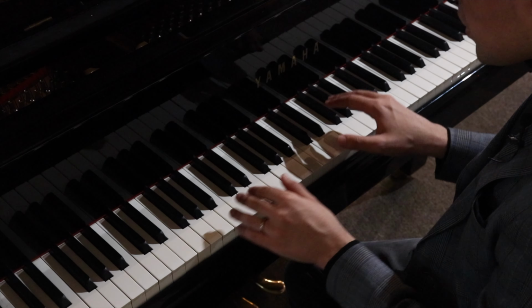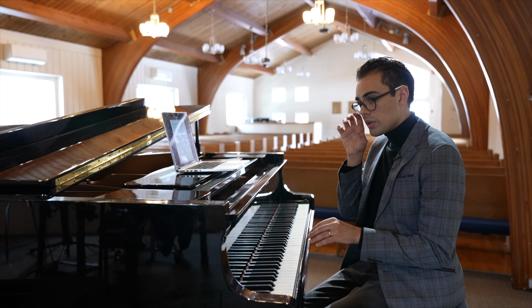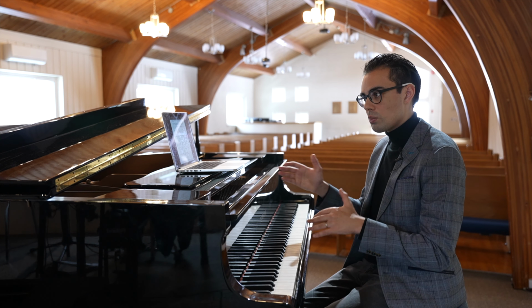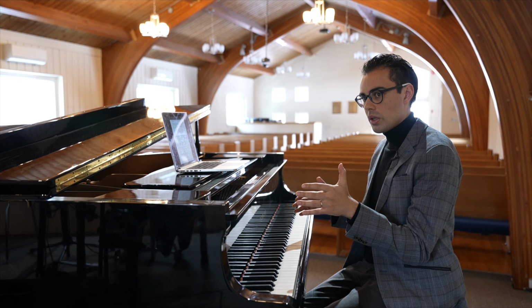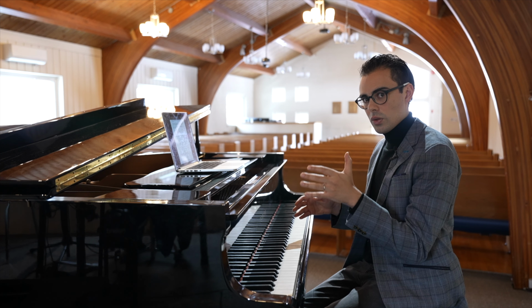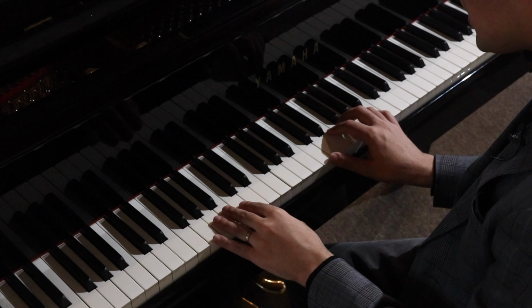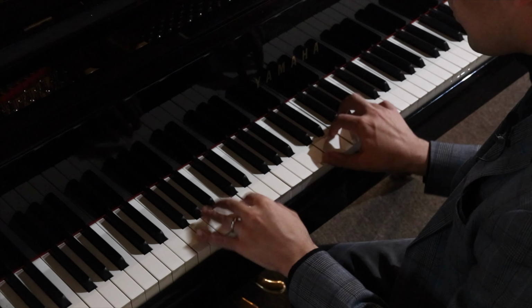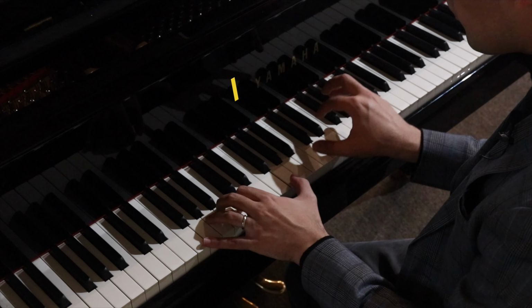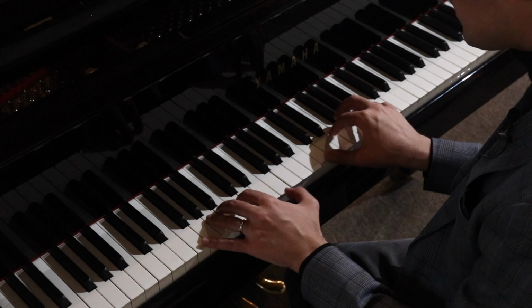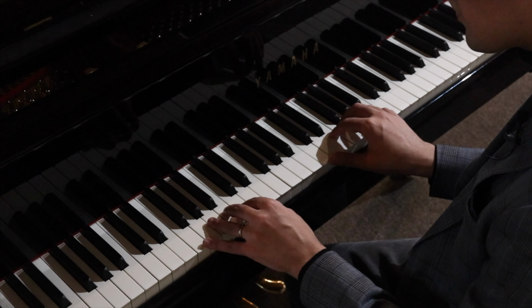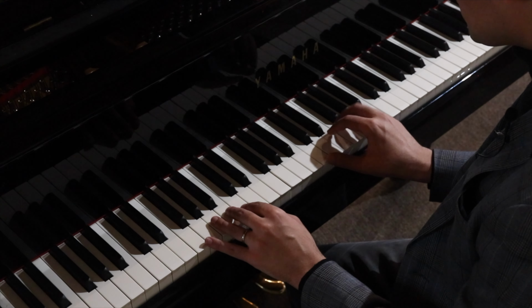Nice contrary motion. Now that we do this, we can go back and forth between the one chord, the four chord, and the one chord, and then the one chord, the five chord, and the one chord really fast like this. So this is in C major. If I want to go 1, 4, 1, 5, 1, 1, 4, 1, 5, 1, how am I doing that? I'm using lots of contrary motion. So here's the one chord.